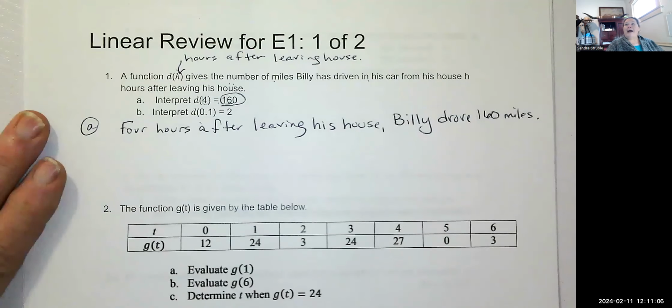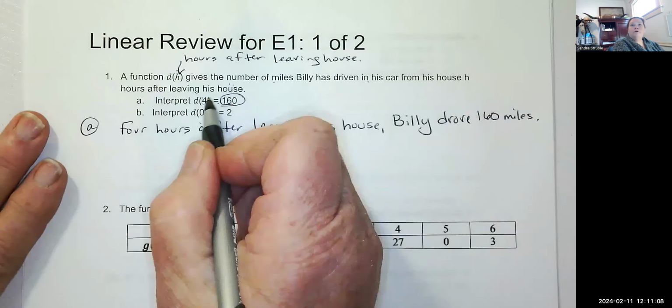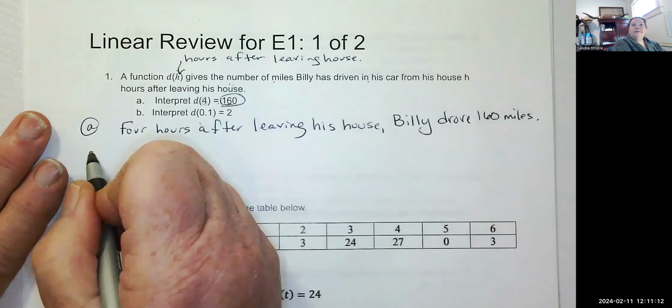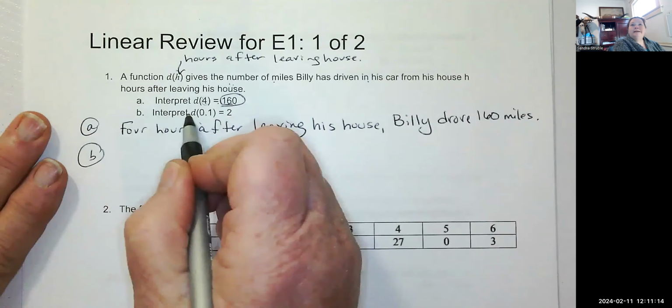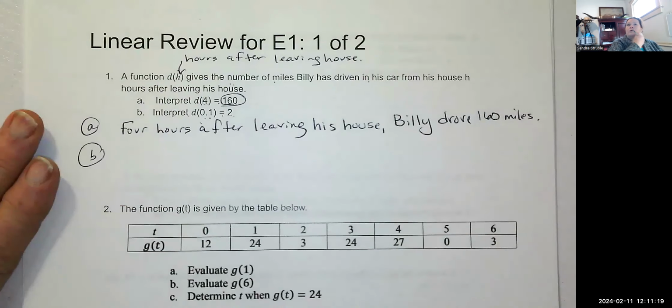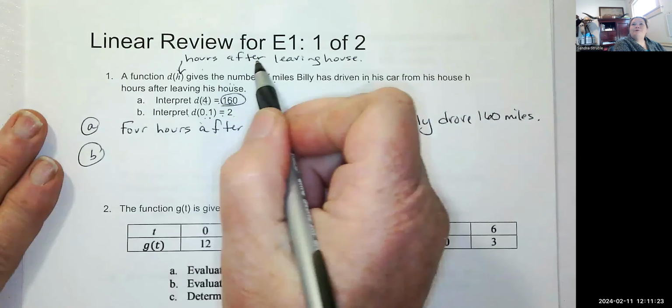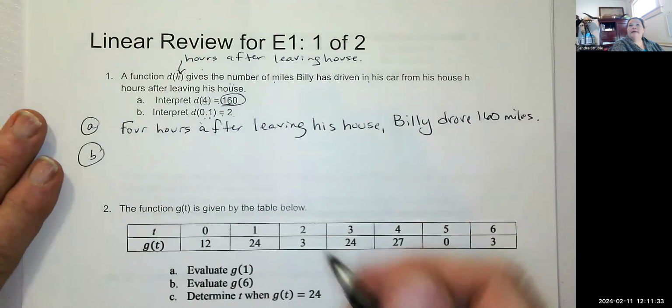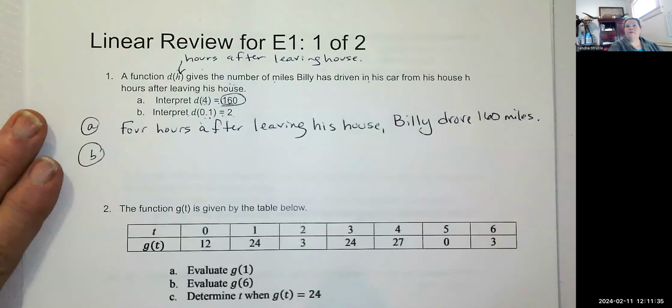So we've got 4 hours. Hours is a unit for the 4. And then we have miles for the 160. Let's look at B. Interpret d of 0.1 equals 2. Well, what is 0.1 if it has to do with hours after leaving his house? How do we do that? Well, the 0.1 means that he's not even gone for an hour. He's gone for 0.1 of an hour.